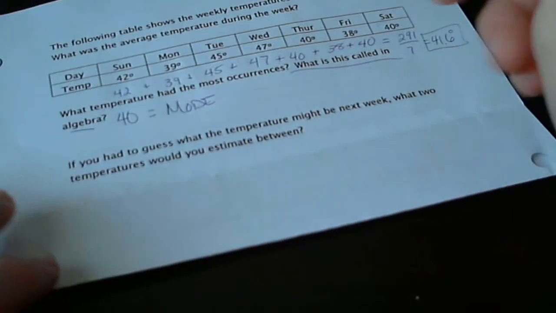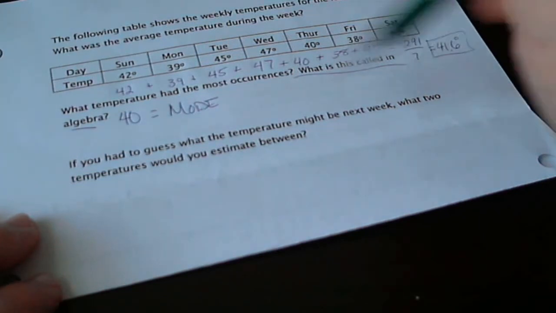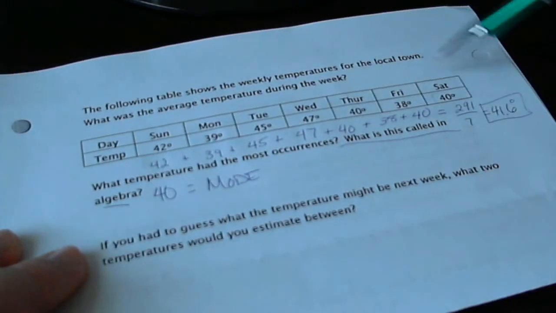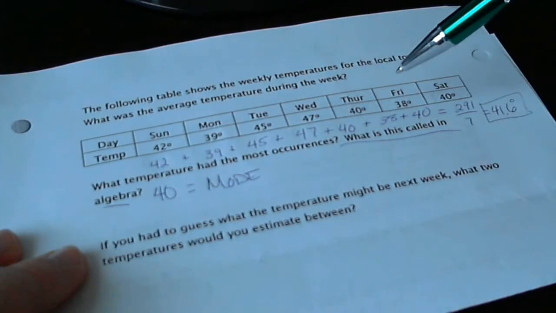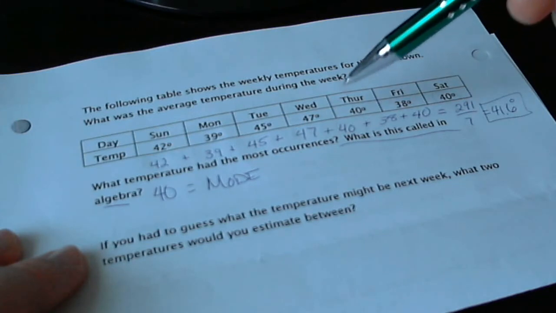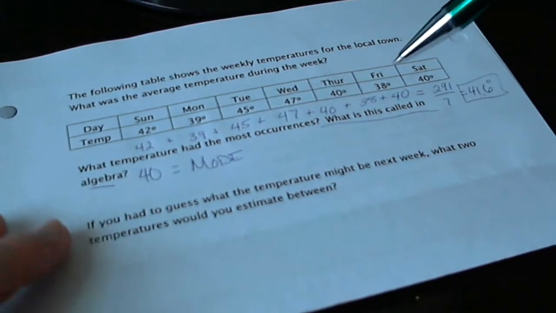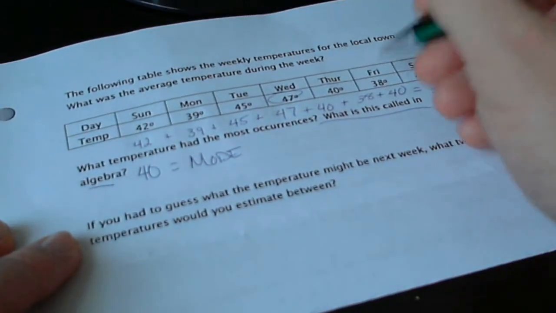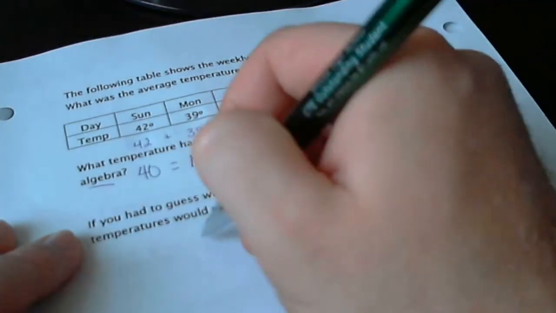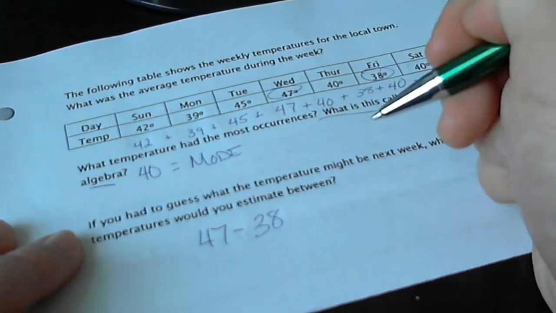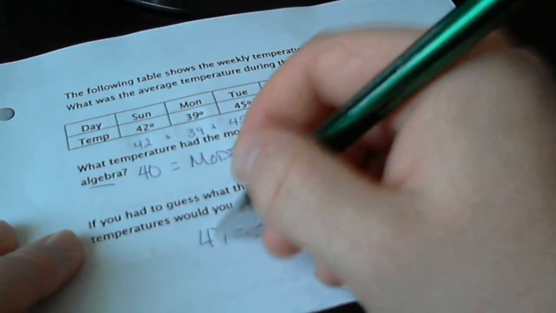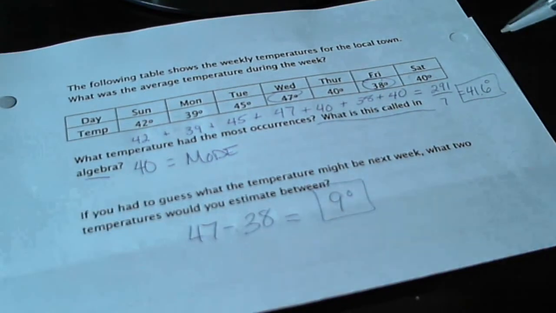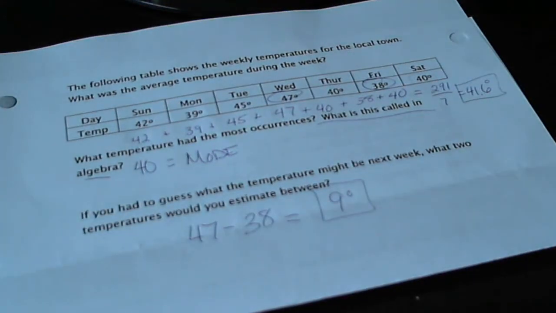Okay, if someone asked you to guess what the temperature would be next week, what two temperatures would you estimate between? Well, it would probably be wise to look at this chart and figure out what the high temperature was and the low temperature was, and probably a good guess is somewhere in between those two. And also don't forget that the highest minus the lowest is called our range. So our highest temperature happened on Wednesday, it was 47, the lowest on Friday, 39. So I would say somewhere in between 47 and 38. And just if we wanted to find the range, remember 47 minus 38 is a 9-degree range. So somewhere in that 9-degree range, I would say our temperature is going to be next week.